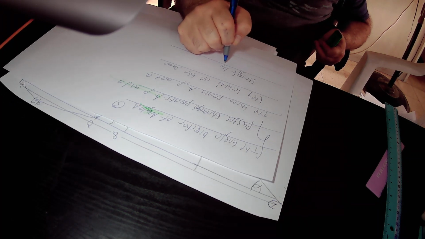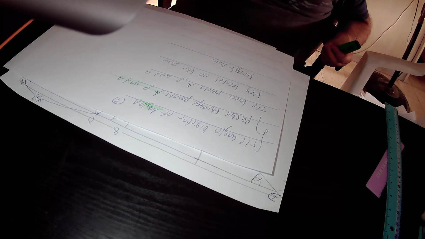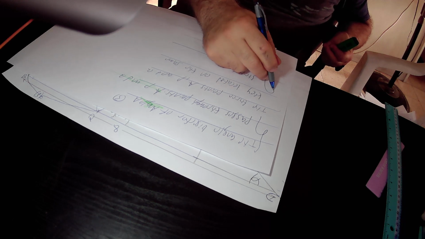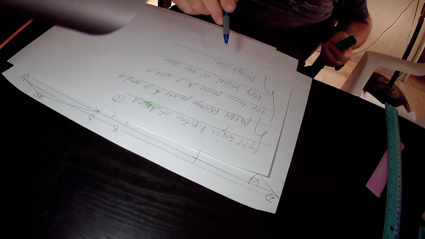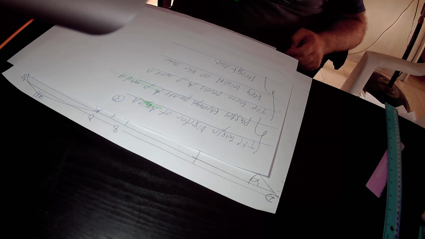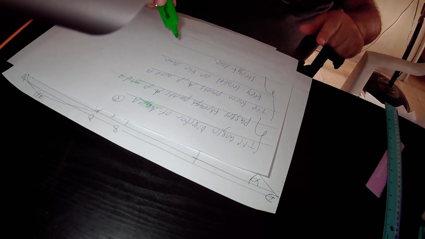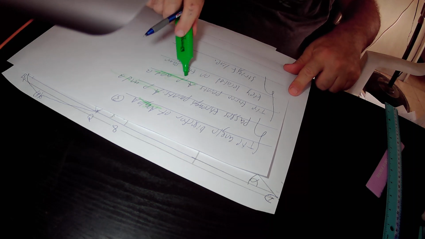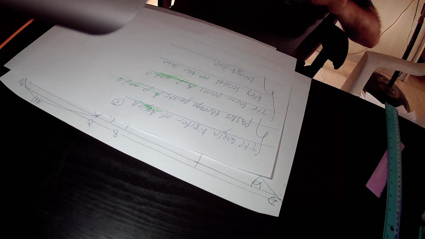And the straight line is actually the angle bisector of A. Again, the straight line is the angle bisector of A. So the 3 points A, P, and Q are located on the same straight line, which is the angle bisector of A.